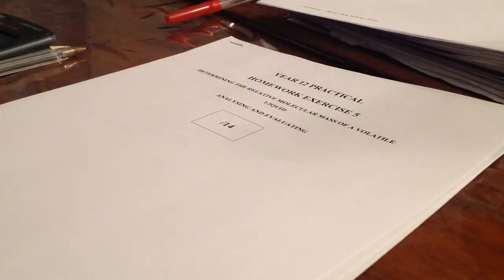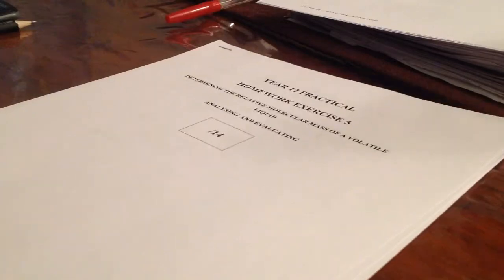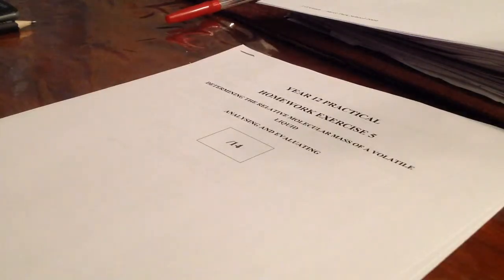Okay, hi guys, it's me, the Master 316, and today I'm going to be doing a chemistry video on one of the booklets that we were given for homework. So this is exercise 5, the practical, determining the relative molecular mass of a volatile liquid.